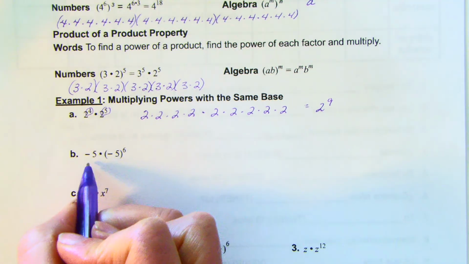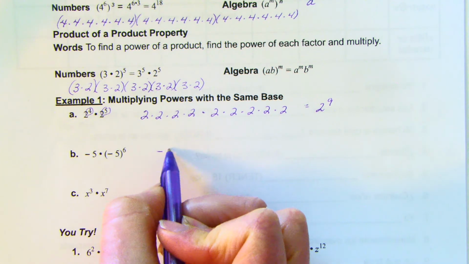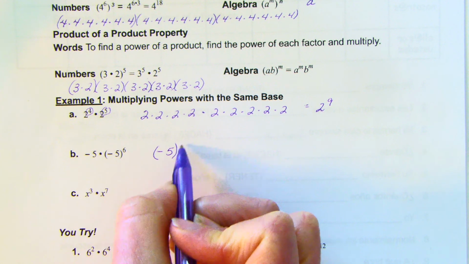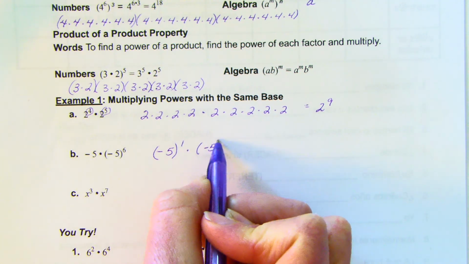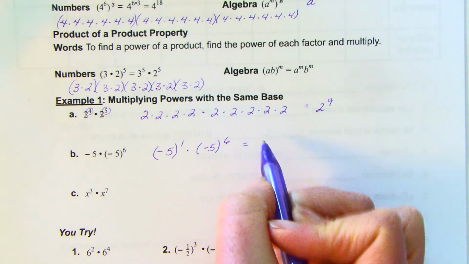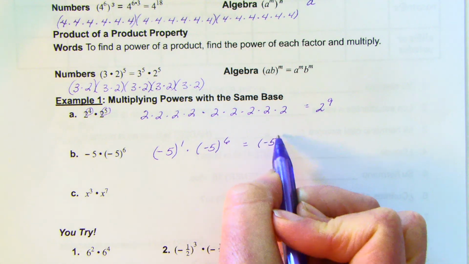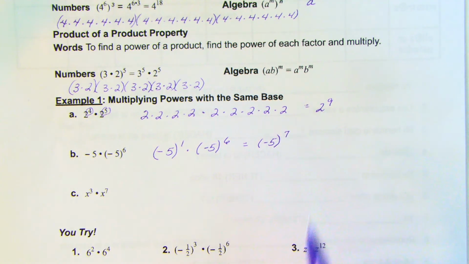All right. Negative 5, we don't write it if it's to the first power, but this is the same as negative 5 to the first power times negative 5 to the 6th power. So that's the same as negative 5 to the 1 plus 6 power, or 7th power.